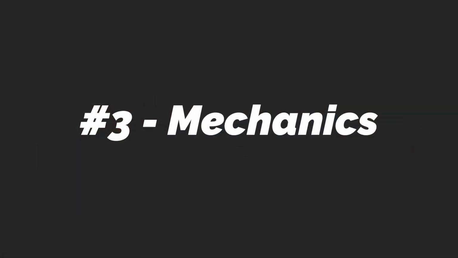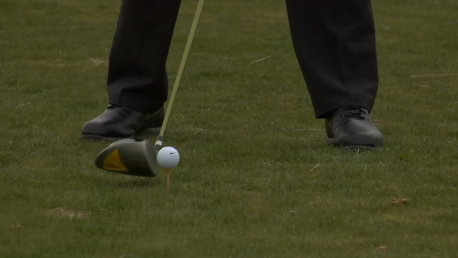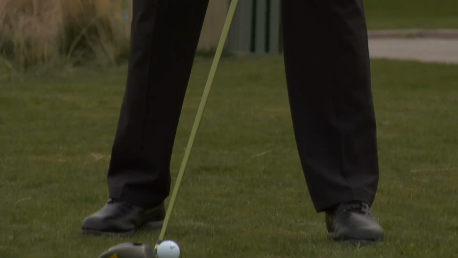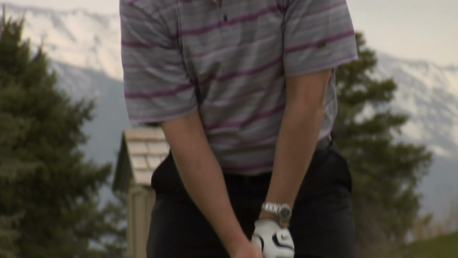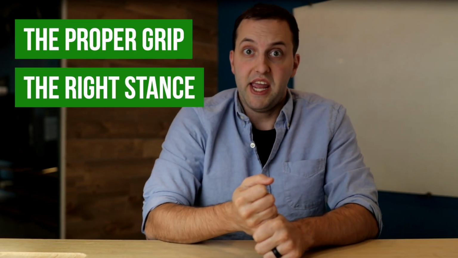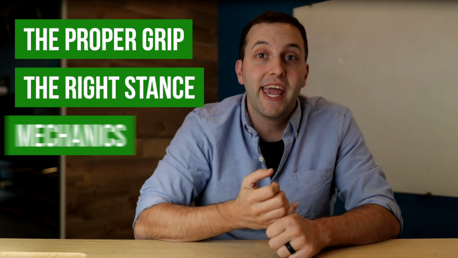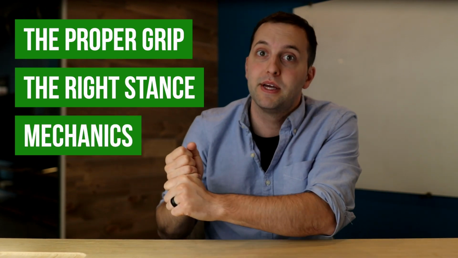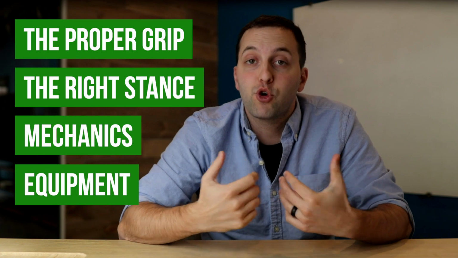Section number 3 is where you explain the mechanics, and this is really the meat of your product. It's the actual content, the steps someone will take in order to get the result that they're after. If you're teaching someone how to drive a golf ball straight down the fairway, break out each of the steps required for getting that result and create a short chapter for each step. Maybe chapter 1 is something like the proper grip on the golf club, right? Chapter 2 is going to be the right stance, right? And chapter 3 could be the mechanics of the swing one step at a time. Chapter 4 might be the proper equipment to use.